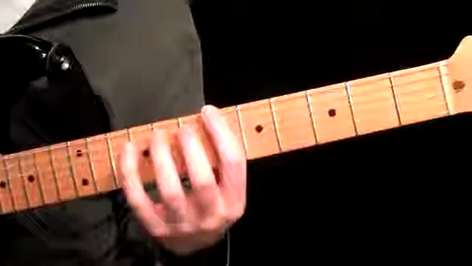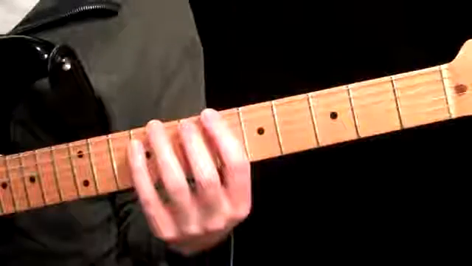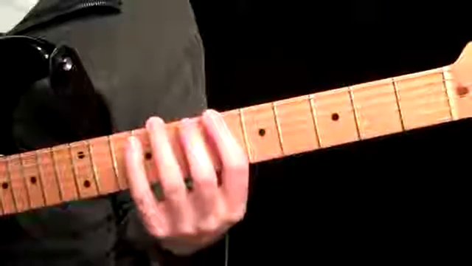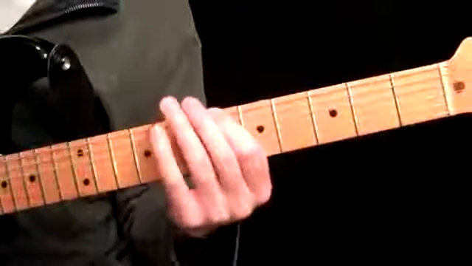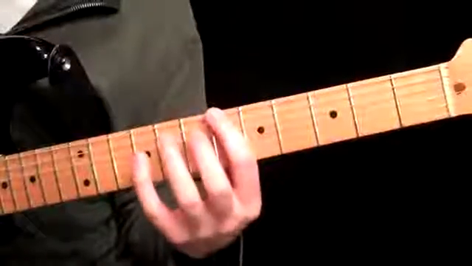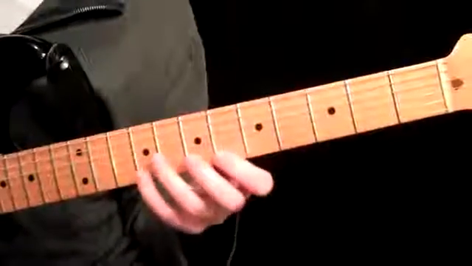And then we have the final key of C sharp major. The sixth note, that B flat, can now be called an A sharp if we want. We can stay on the same fret, shape built on the sixth.